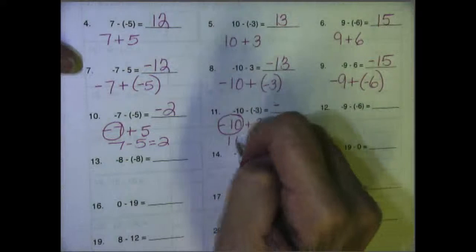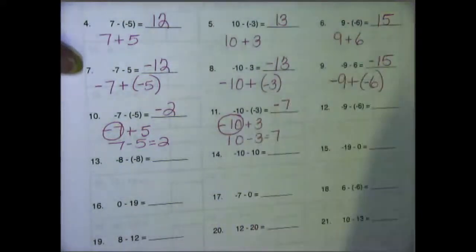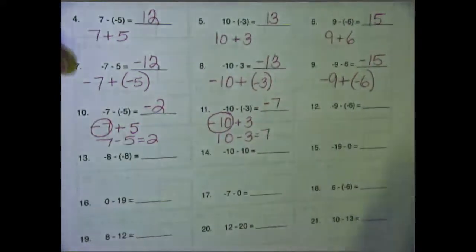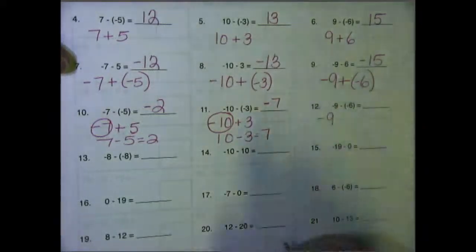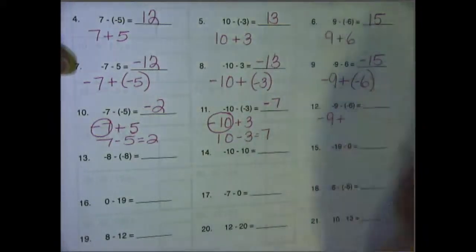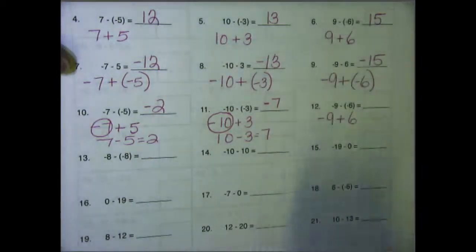Adding different signs means I need to subtract. 10 minus 3 equals 7, so my answer is negative 7. Number 12. Negative 9 stays the same. Change the subtraction to addition. Change the negative 6 to a positive 6.